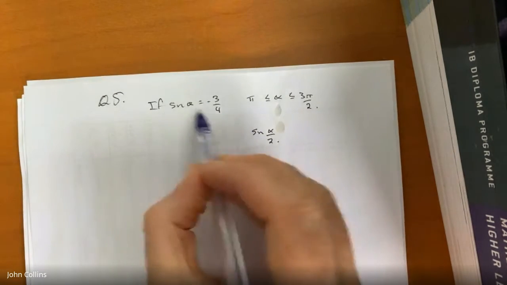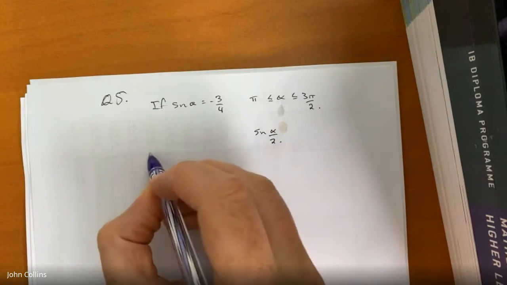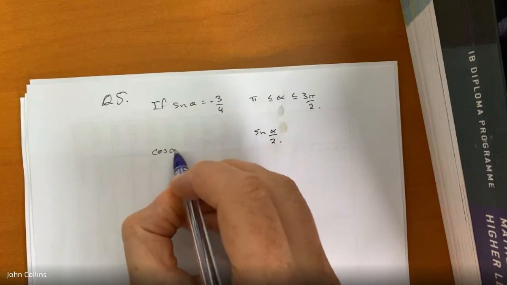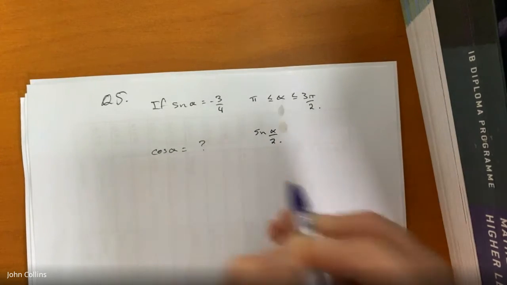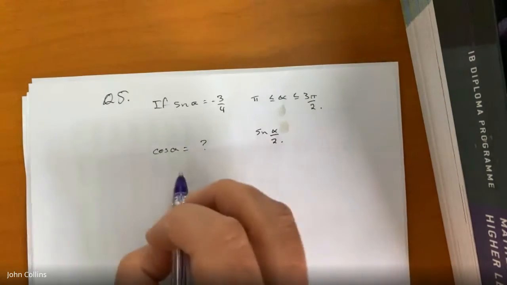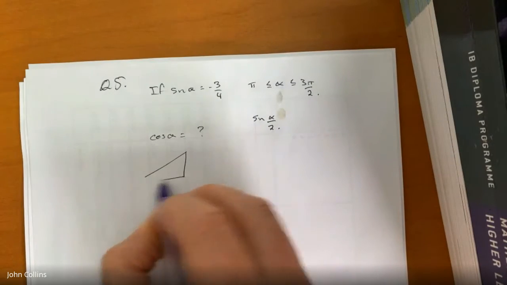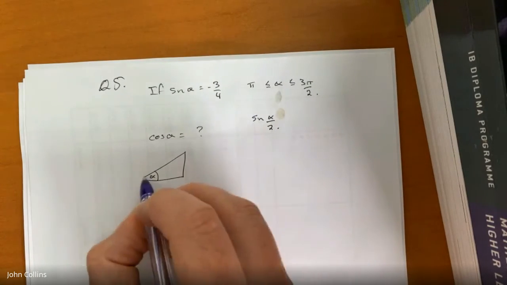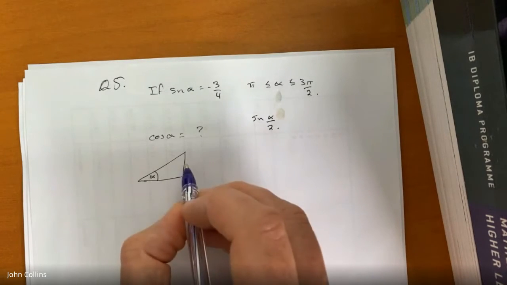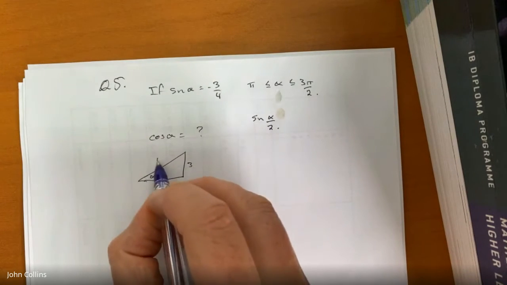First of all, if you ever have sine of alpha, you can always get cos and tan of alpha. So you can get cos alpha, which might help. If you just make your right angle triangle, sine is opposite over hypotenuse, 3 over 4.